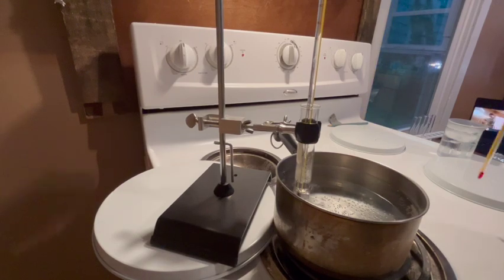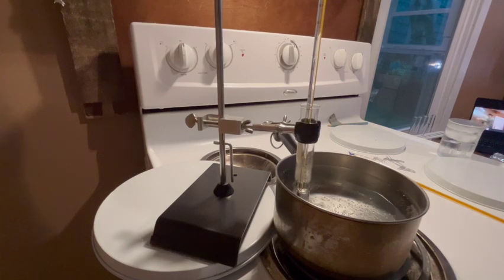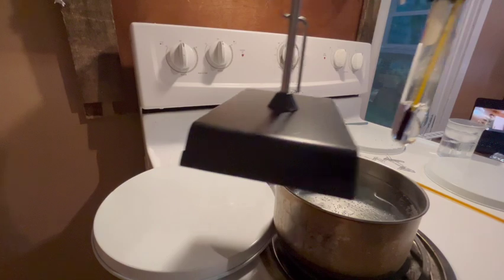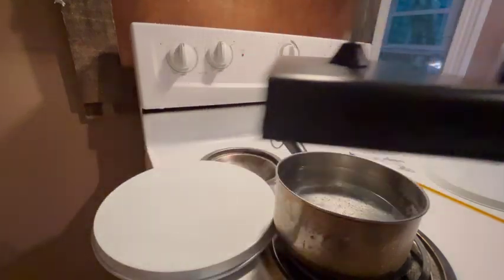Keep my thermometer ready. See? Completely melted.